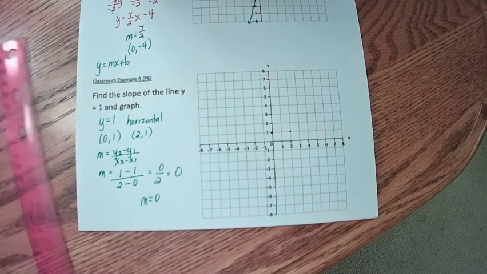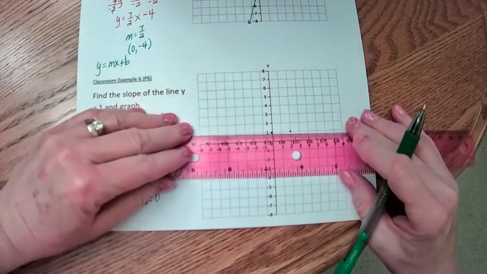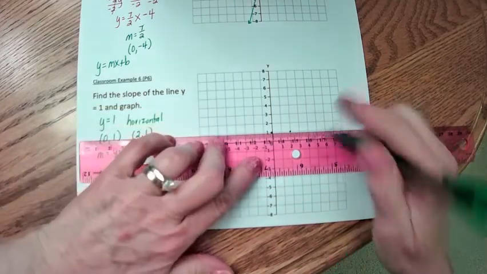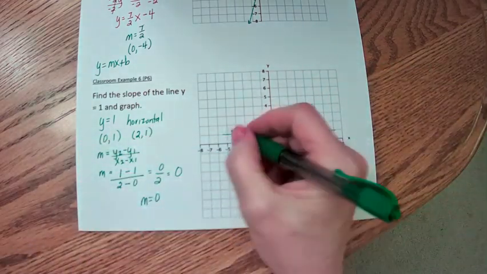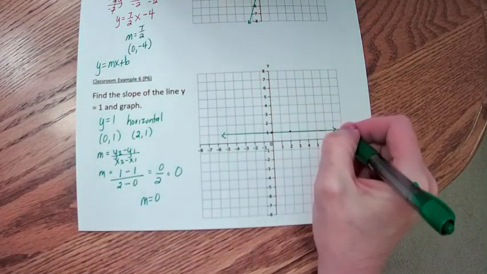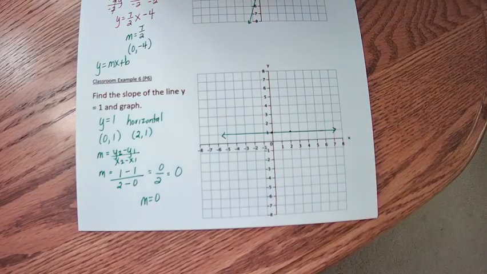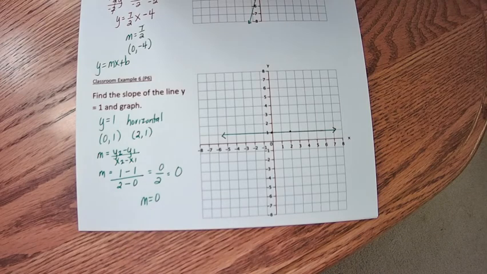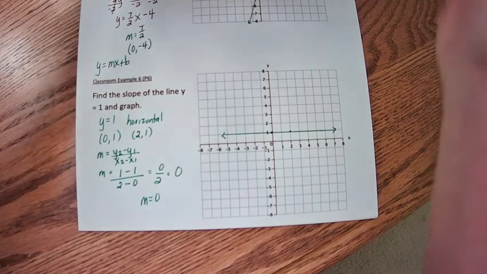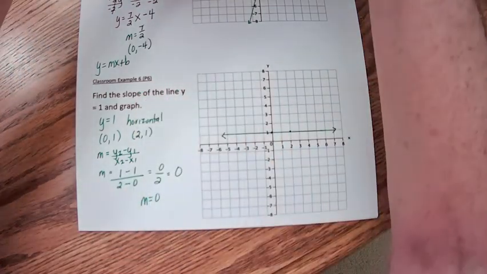The slope of a horizontal line is 0 because slope is how many up and how many over. A horizontal line doesn't go up or down at all. It goes up 0, it goes down 0. The change in y is 0. So that's a fact you're going to want to remember. The slope of a horizontal line is always 0. So why don't you try practice 6?